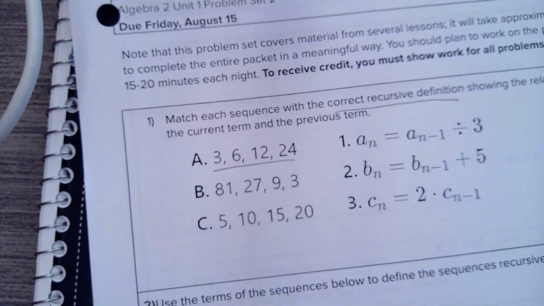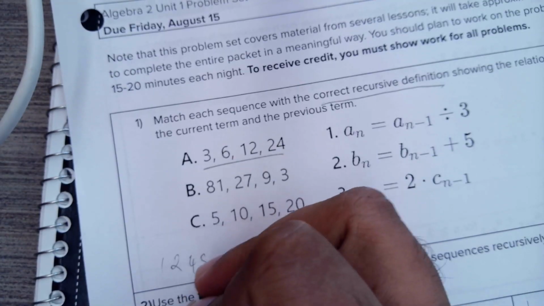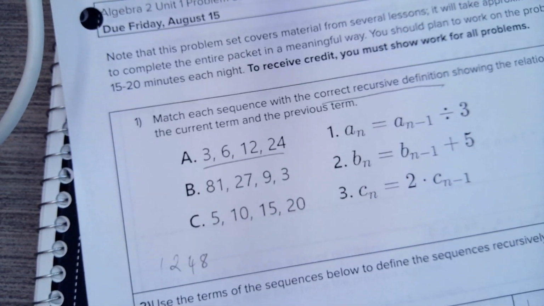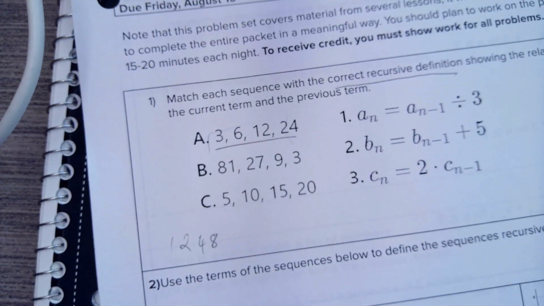Another example would be 1, 2, 4, 8, and so on. This sequence is also timesing by 2. Then how do I explain to someone, or how do I write it in such a way that the definition I'm about to write is unique to this specific sequence? In order to do that, we just write the first term itself.